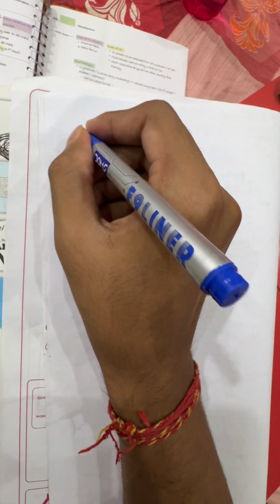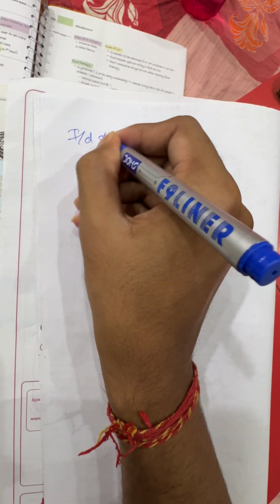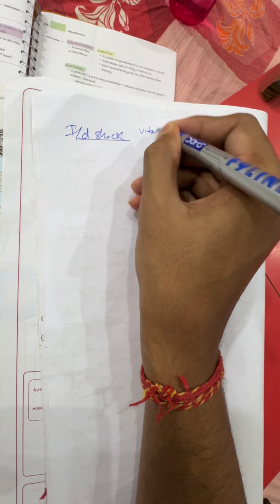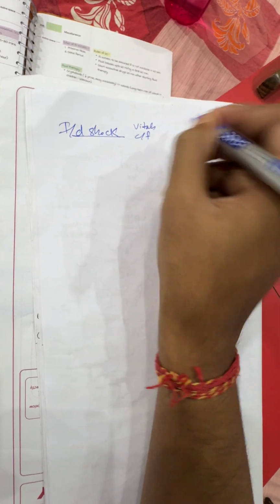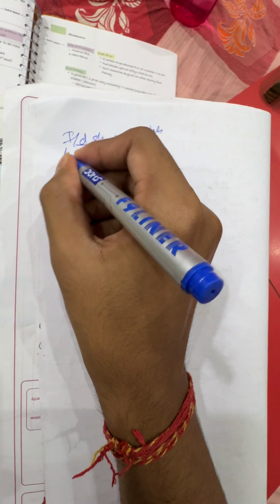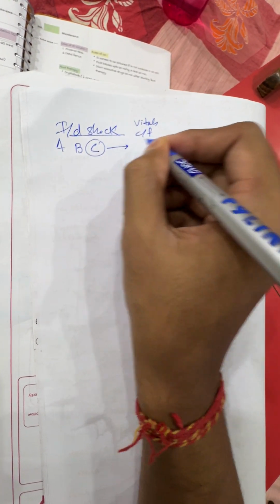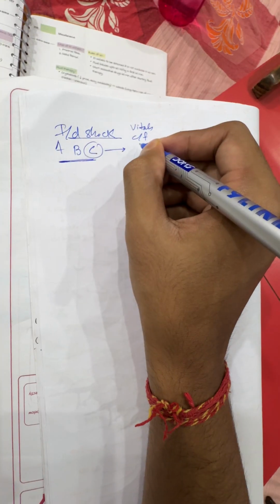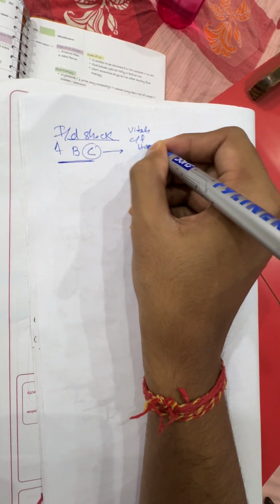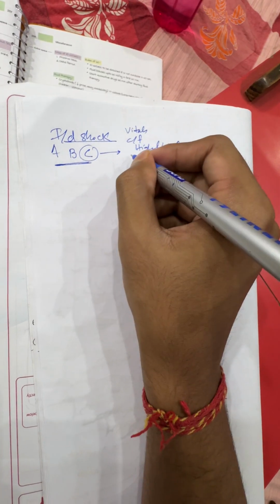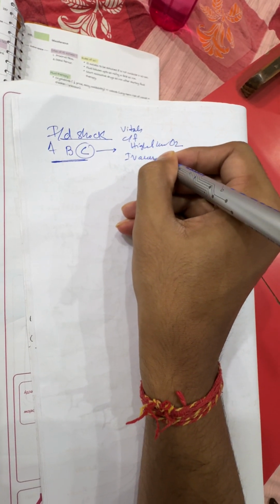Here let us discuss the management of shock now. First we have to quickly identify the shock by all the features that are there, vitals and clinical findings of various types of shocks. Then what you have to do is airway, breathing, and circulation. In this initial stage of resuscitation, we have to give high flow oxygen, followed by obtaining IV access.